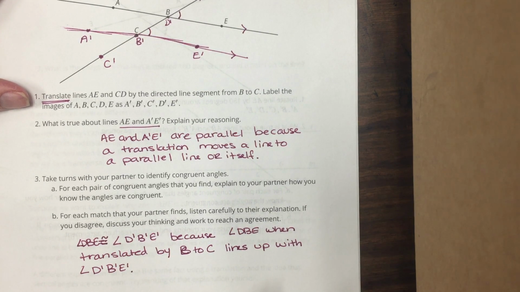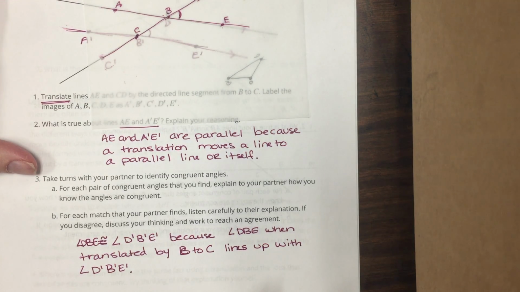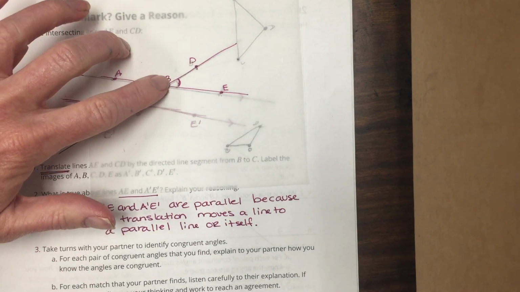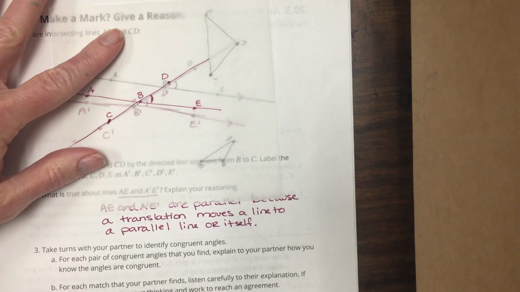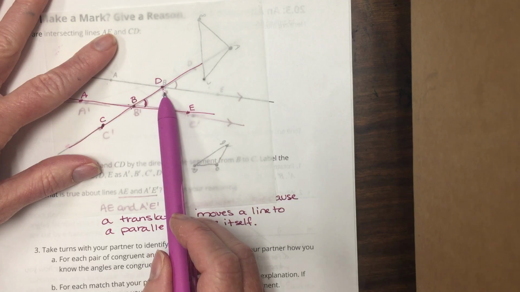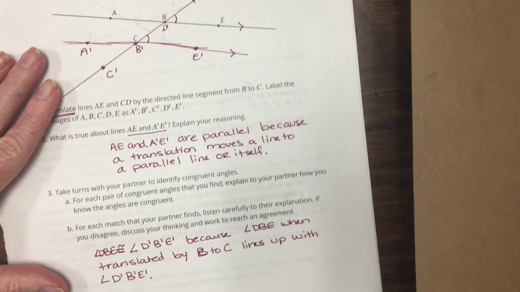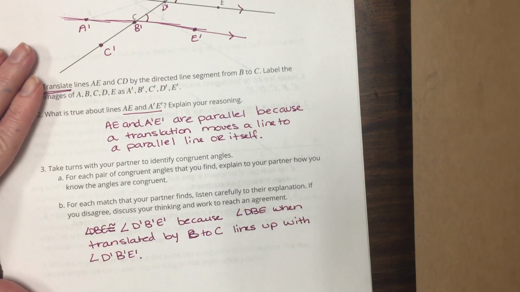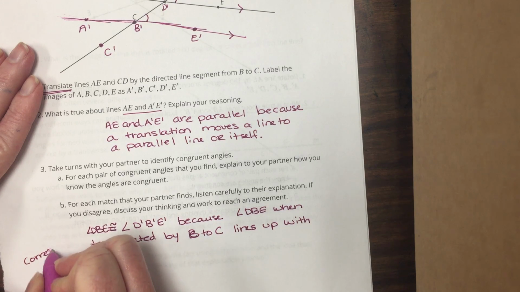That is a lot of stuff to write. Let's look at our picture one more time. I'm going to slide this down for just a moment. My angle DBE, when translated by B to C, so B down to C, lines up with D prime B prime E prime. So I can prove that those are congruent by translation. And those are examples of corresponding angles.